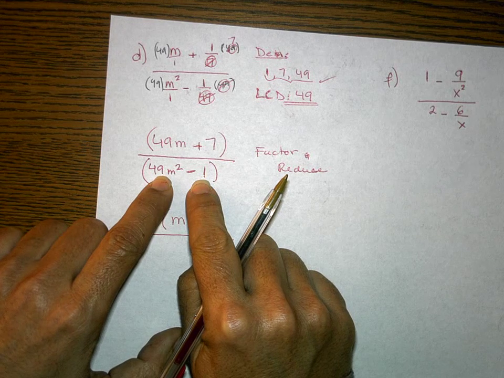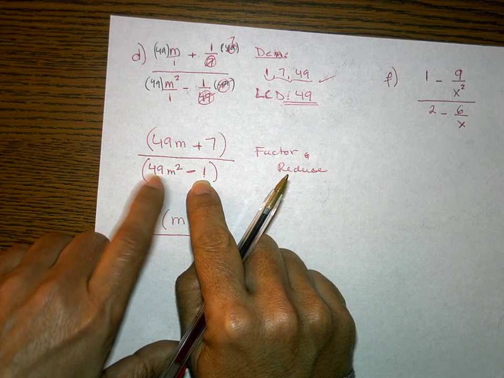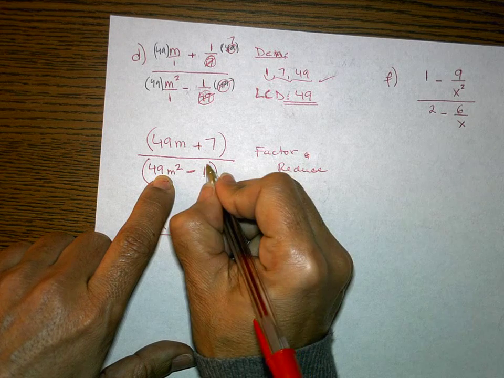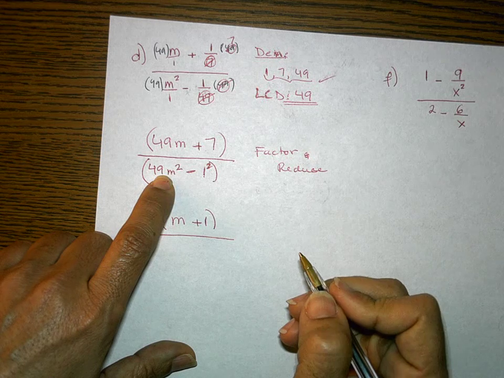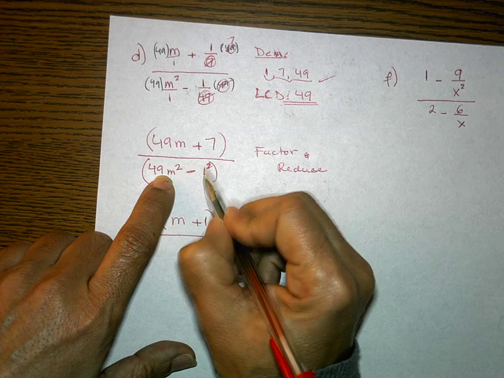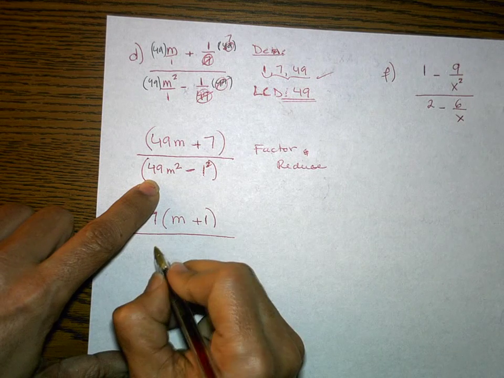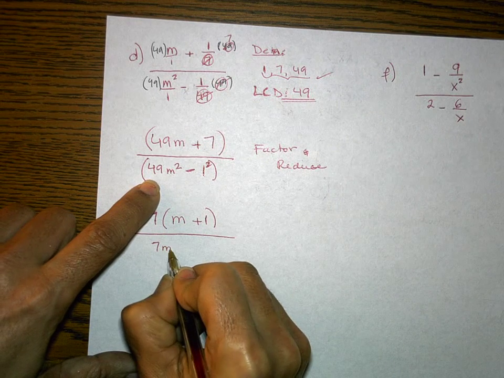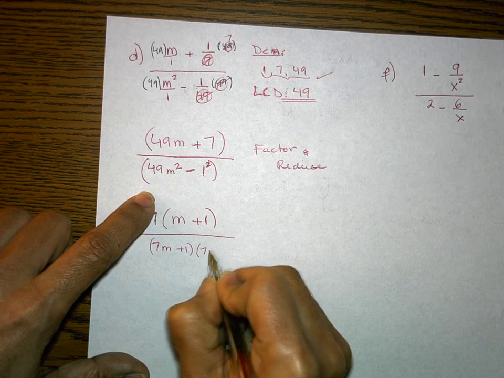should be able to see that this is a 7 times 7. That's an m times m. So this is a difference of squares. The number 1 is always considered a squared number, can be considered a cubed number, can be considered anything. Number 1 is very special. So I have a difference of squares here. This is 7m plus 1, and is also 7m minus 1.